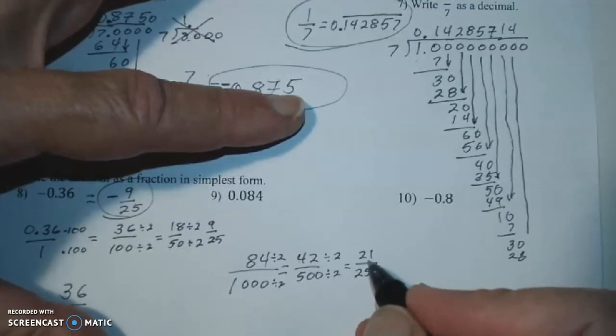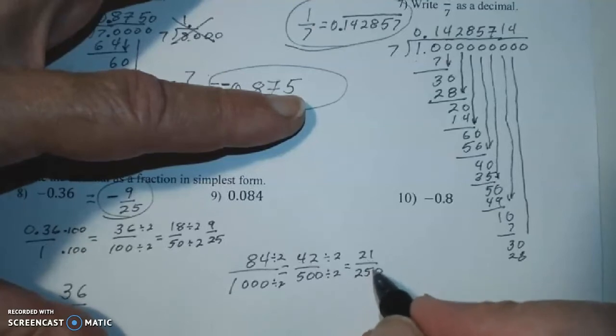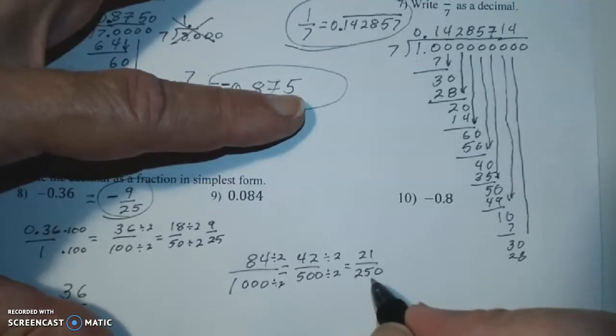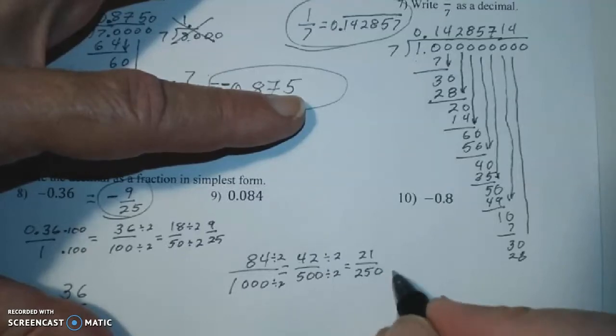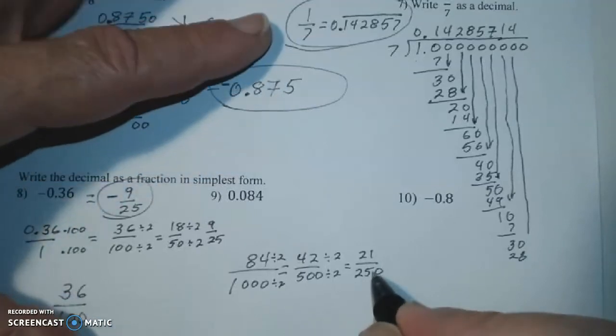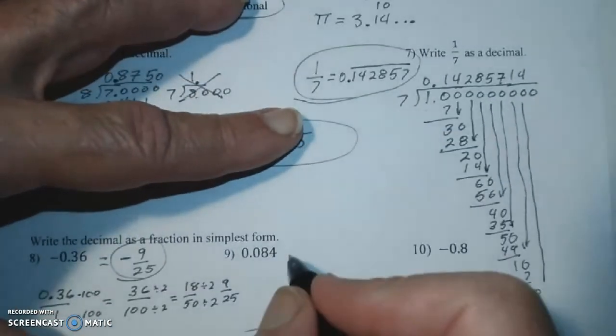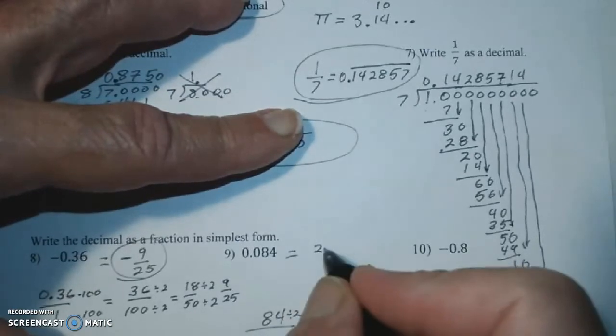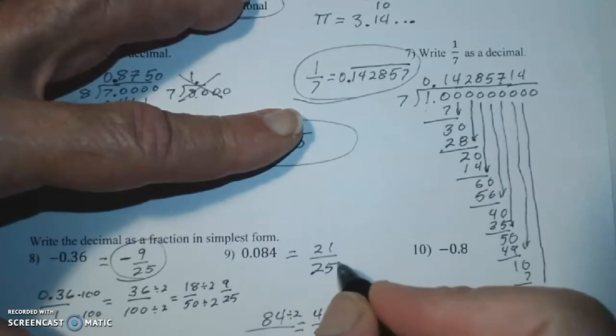21 could be divided by 3 and 7. 250 is divisible by 2 or 5 or 10. It's not divisible by 3 or 7. So you know you've reduced it completely. So your answer would be 21 over 250.